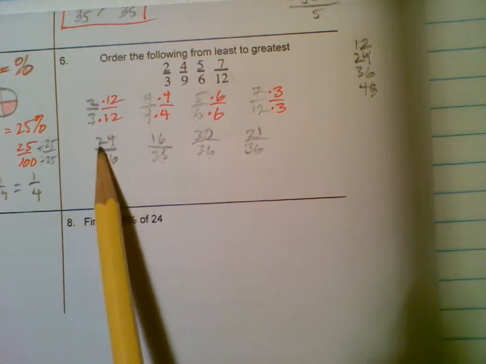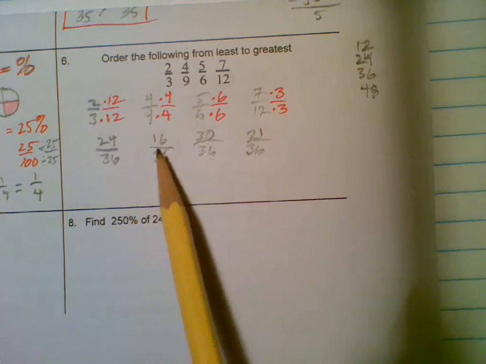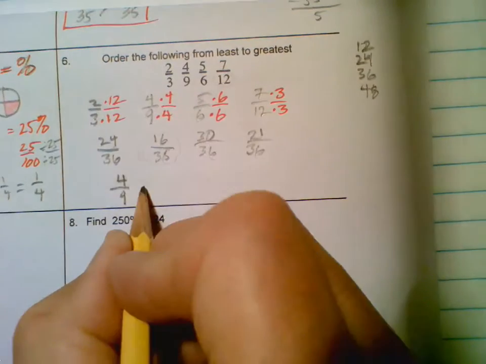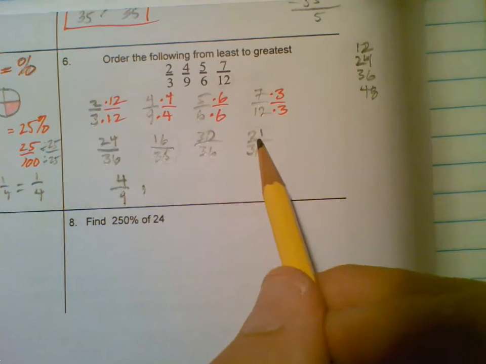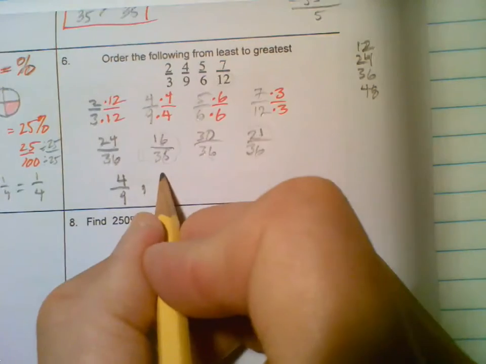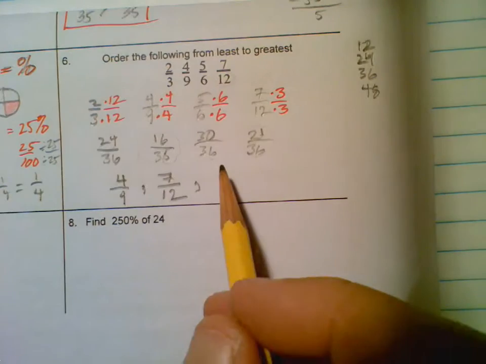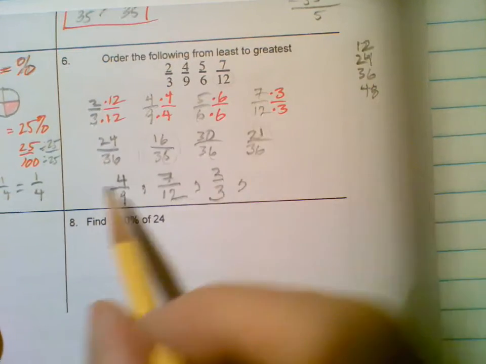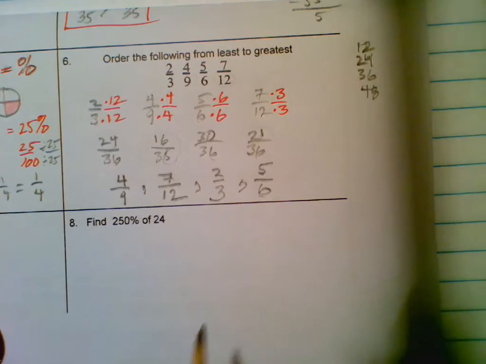So what's the smallest numerator? Well, it looks like 16/36, and that came from the 4/9, so my smallest fraction is 4/9. And what's the next largest? Looks like 21, because 21 is less than 24 and 30, and that came from my 7/12. Next, I have 24/36, which came from 2/3. And lastly, what does it leave me with? It leaves me with the 5/6. So there are my fractions ordered from least to greatest.